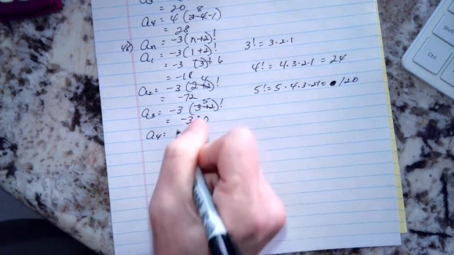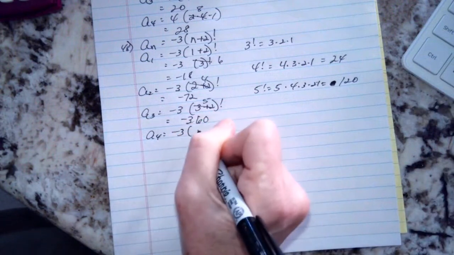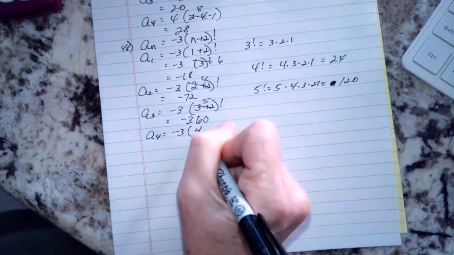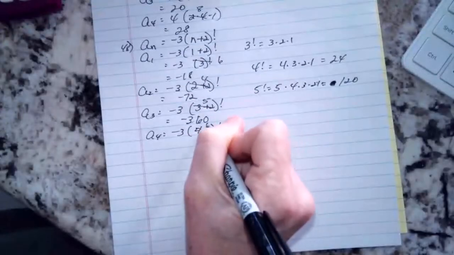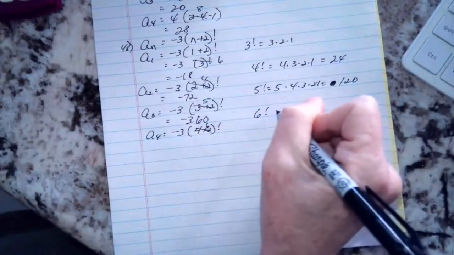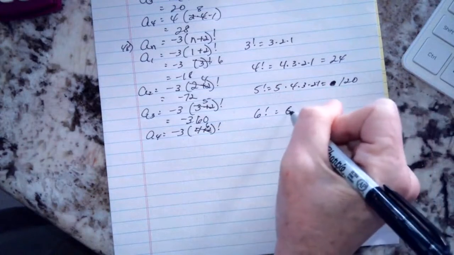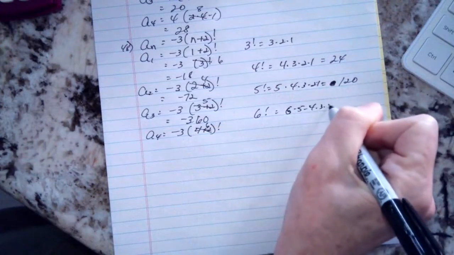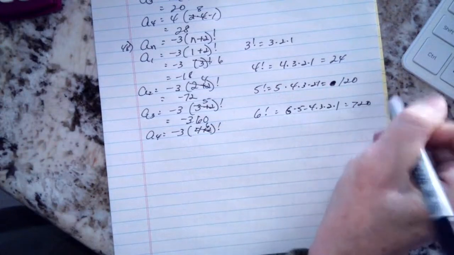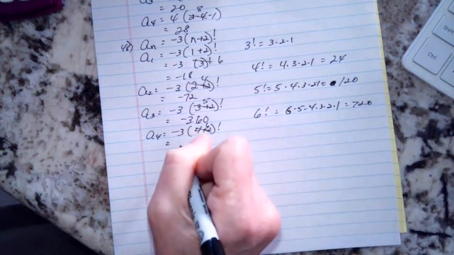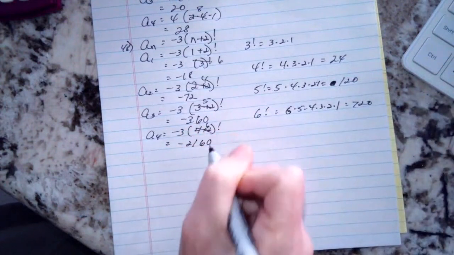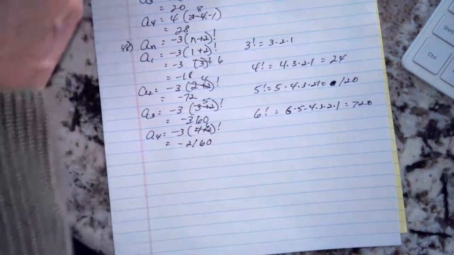And finally, the last one, negative 3 times n plus 2 factorial. So 6 factorial will just be this times 6. So that's 720. And then 720 times negative 3 is negative 2160.